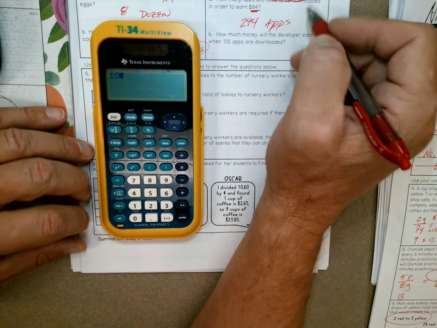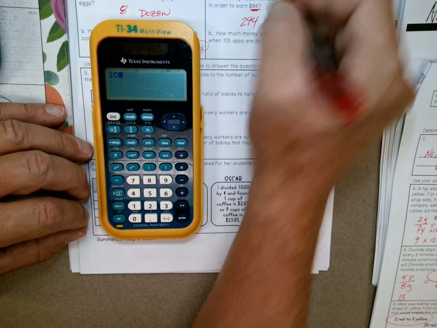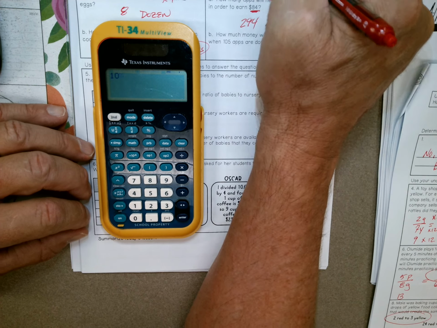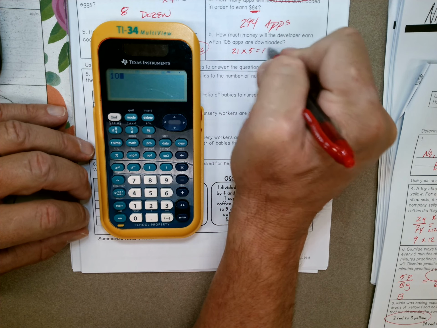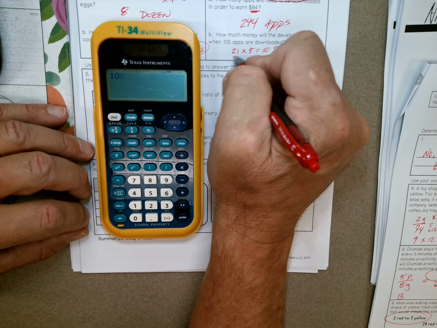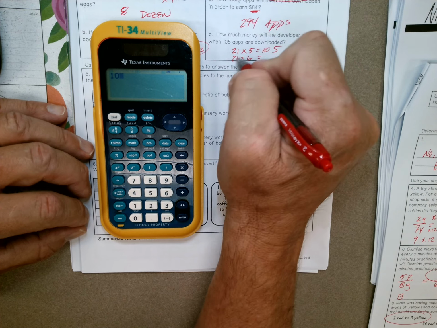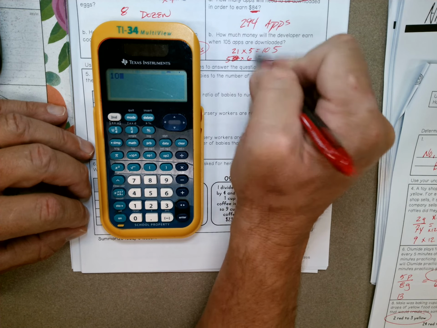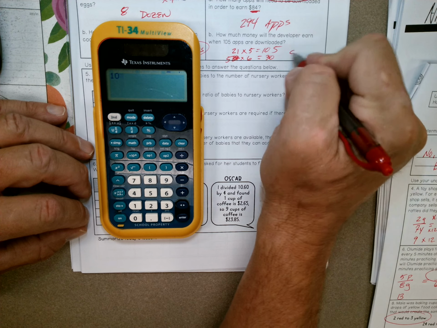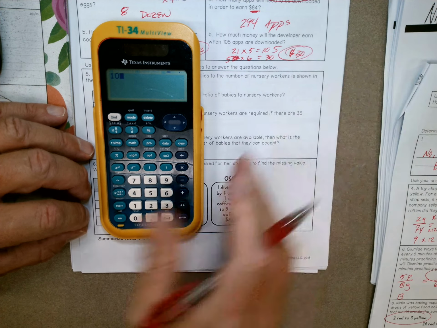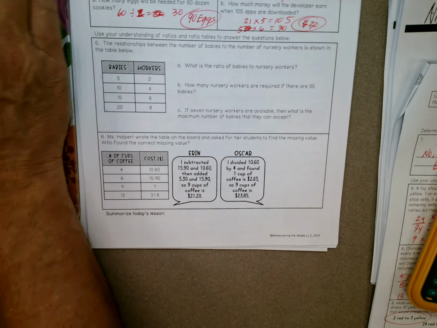if I take 6 times 5, because 21 times 5, let's start this over. I know 21 times 5 is 105. So I'm going to say 21 times 6, okay? Sorry. I'm going to say 5 times 6, I apologize, is 30. Okay? So we're going to get 30. It's early. I apologize for that.